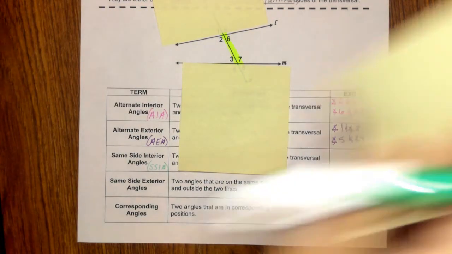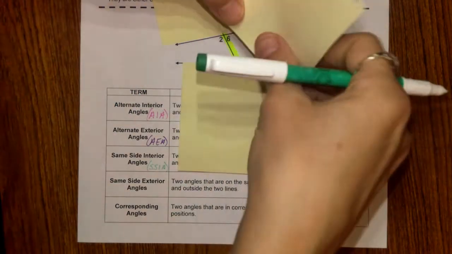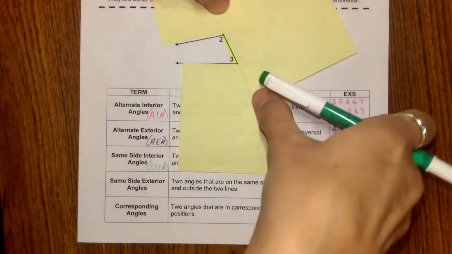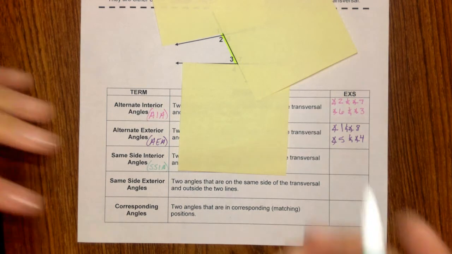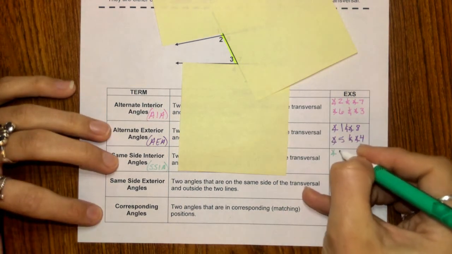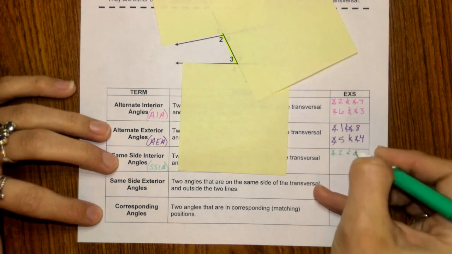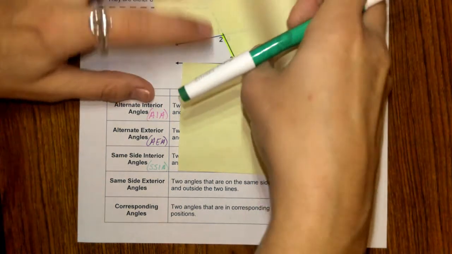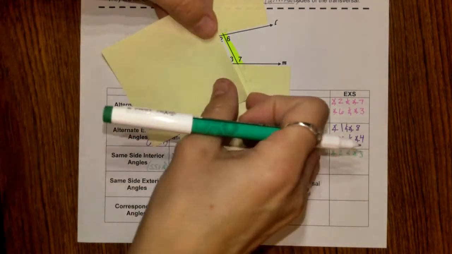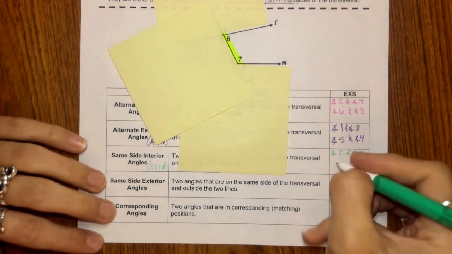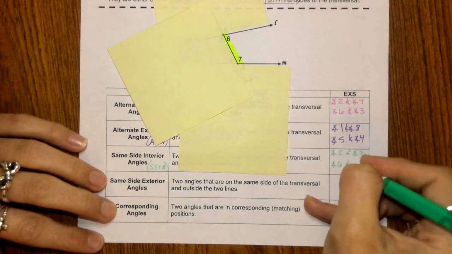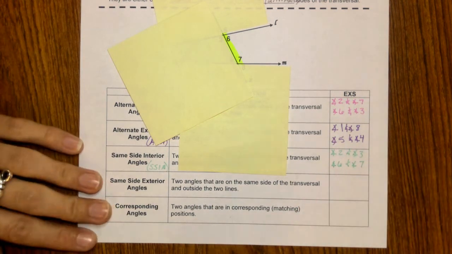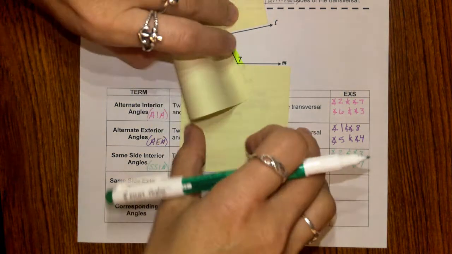So same side's pretty easy. You can use all these Post-its. We want to go on the same side of that transversal, and right there I've got one pair. Angle 2 and angle 3. But remember, we do have another side. So you can also say that angle 6 and angle 7 are same side interior.